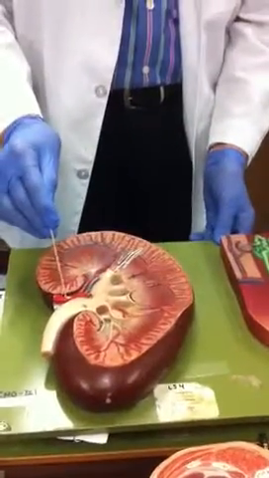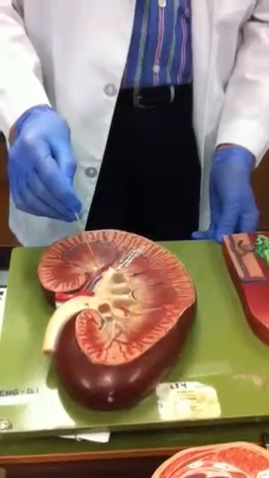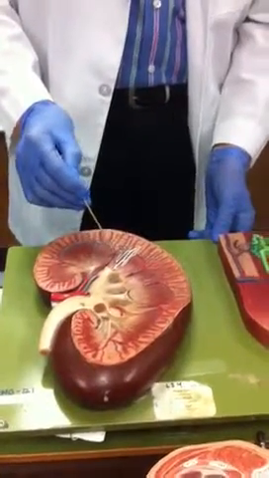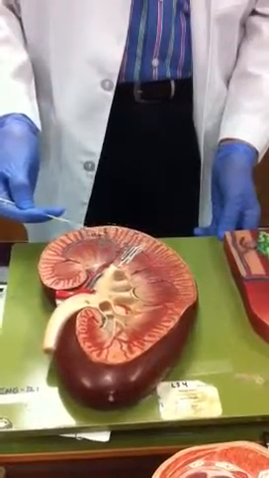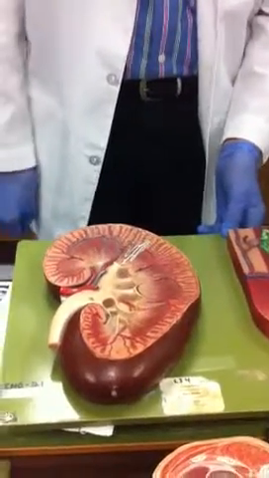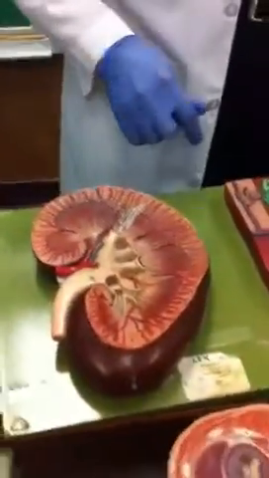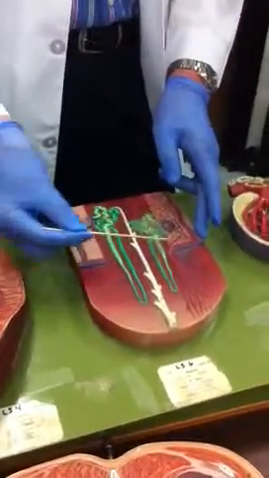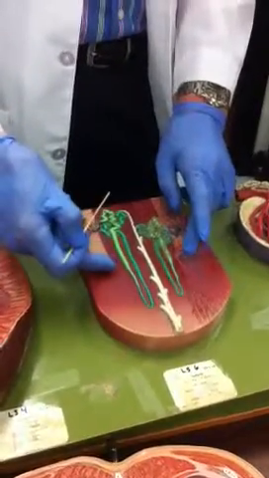So here is renal artery, segmental artery, lobar artery, interlobar, arcuate, interlobular, or cortical radiate arteries. Now here is a nephron. We blow it up and look at it right here. When you look at this, these are arcuate arteries, right here, and veins.